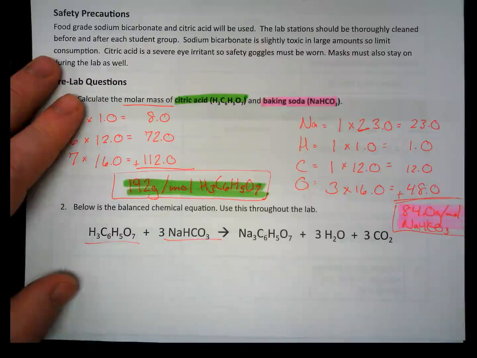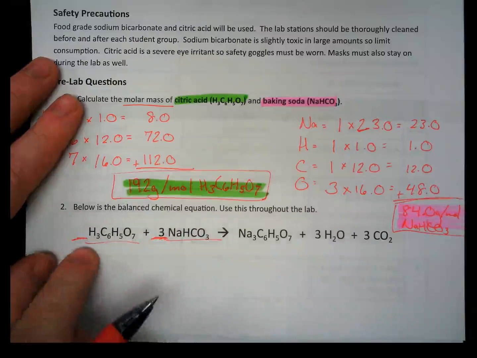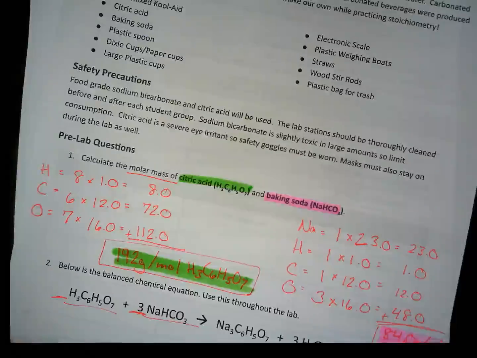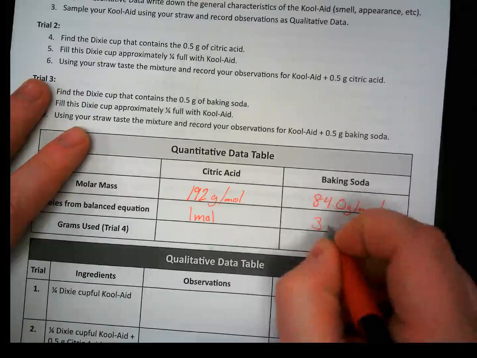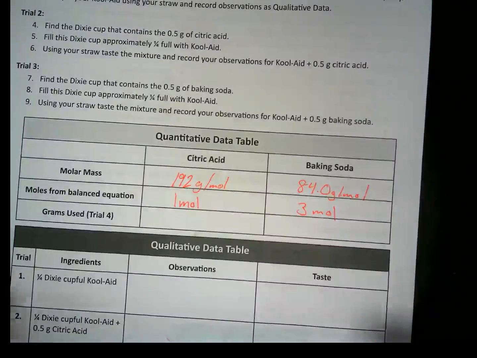Here is going to be our baking soda. And it looks like we've got 1 mole of citric acid to every 3 moles of baking soda. So there's 1 mole of citric acid to 3 moles of baking soda. Okay. Again, we're going to wait for trial 4 here.